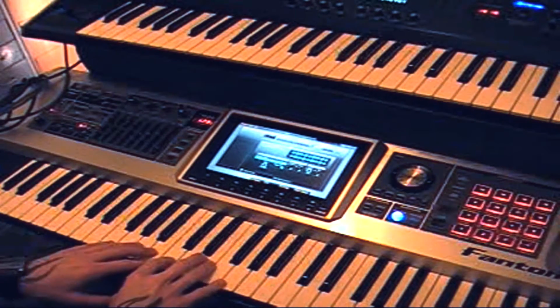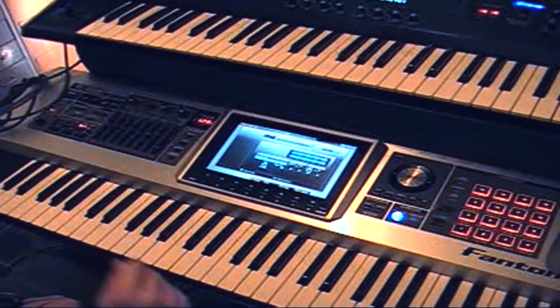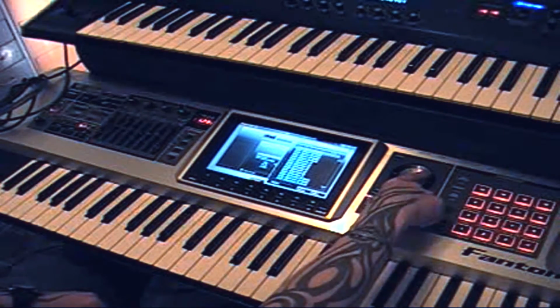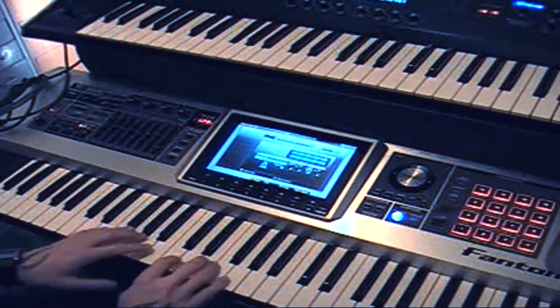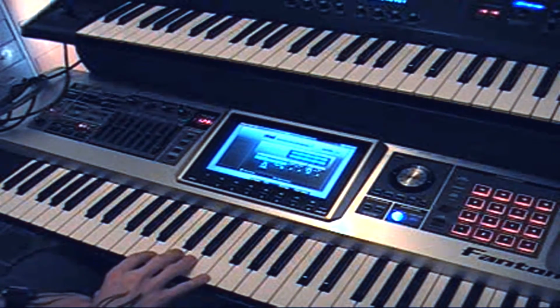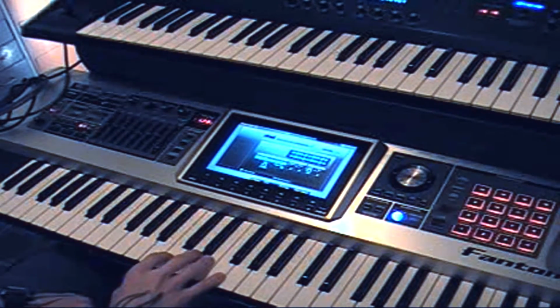And now we're ready to assign our second sample. So I'll press the next key on the keyboard, which is C4, and go to my list and choose my next sample. So now we have on B3 this sample, and on C4 this sample.